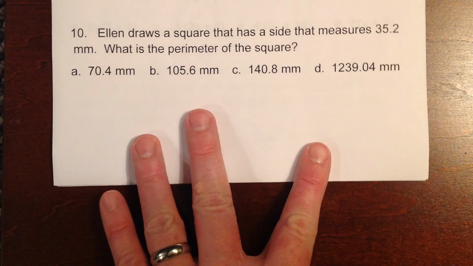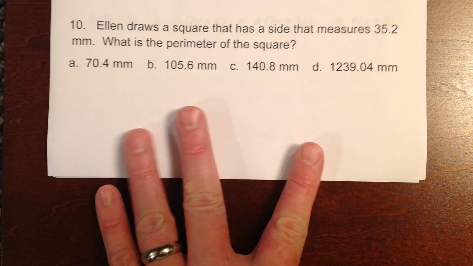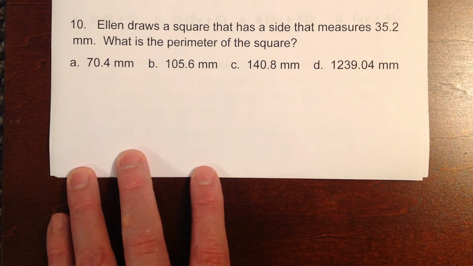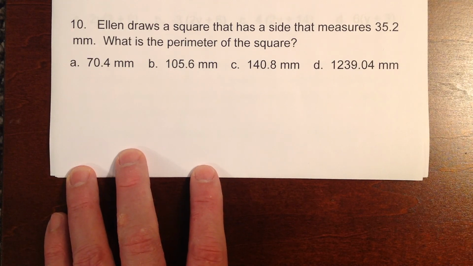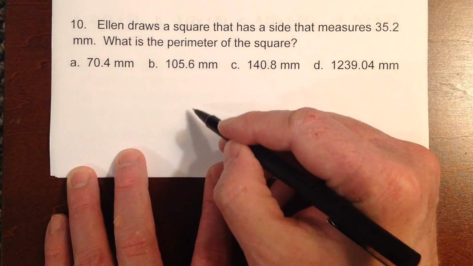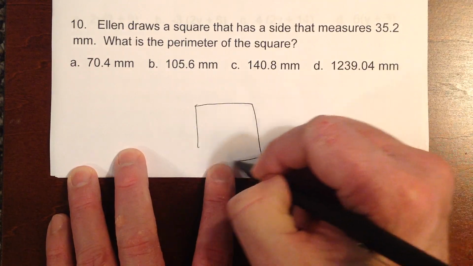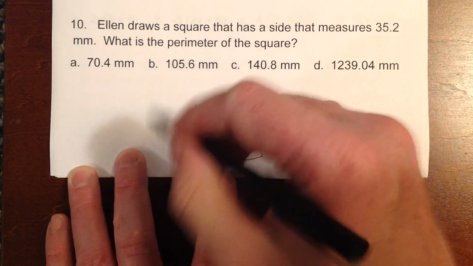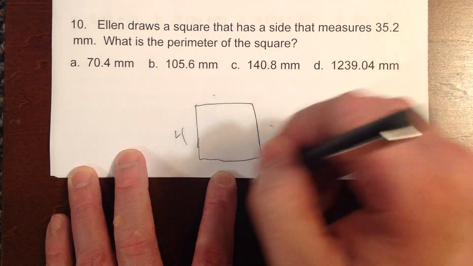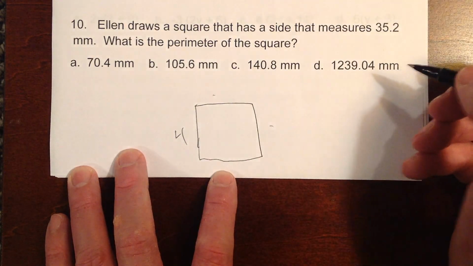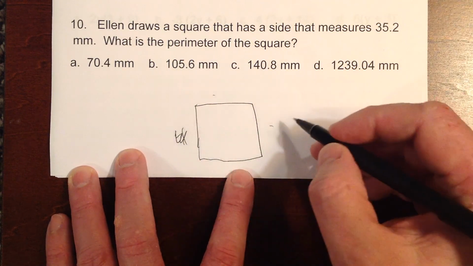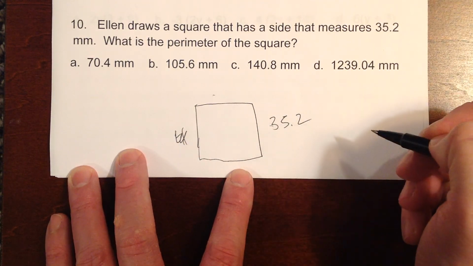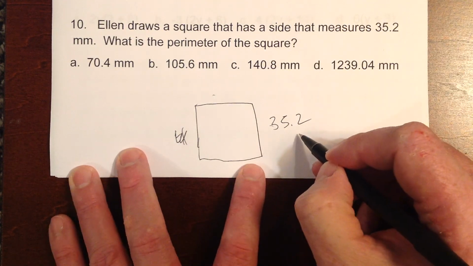Number 10. Ellen draws a square that has a side that measures 35.2 millimeters. What is the perimeter of the square? A perimeter is the combination or the sum of the outside length. So if you had a 4 and the square has all 4 sides, you would say 4 plus 4 plus 4 plus 4. 4 times 4 is 16. In this case, it is 35.2. So we would simply say 35.2 times 4.